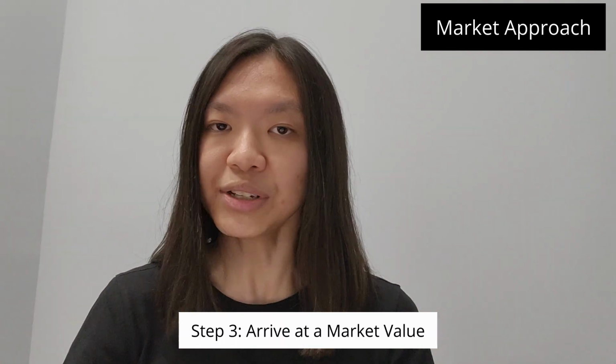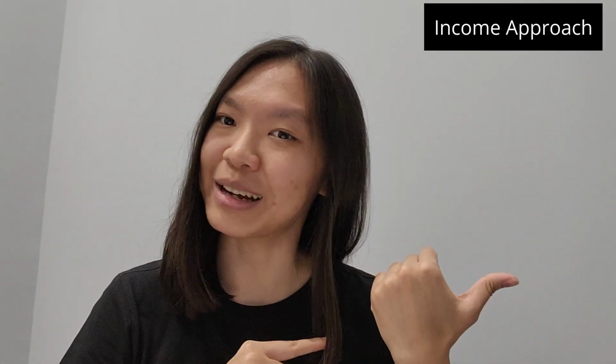So once you have analyzed and adjusted for all these differences, investors can then estimate the property's market value. As you can see, this method can be particularly useful if you're in a very active market with a lot of recent sales data. So that basically summarizes the market approach. Now, let's move on to the income approach.